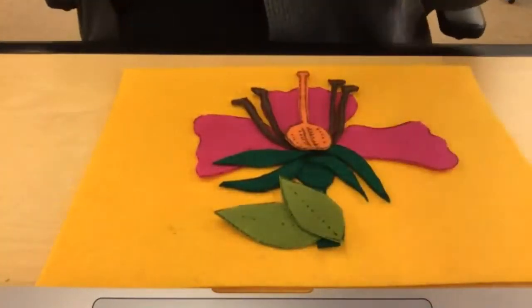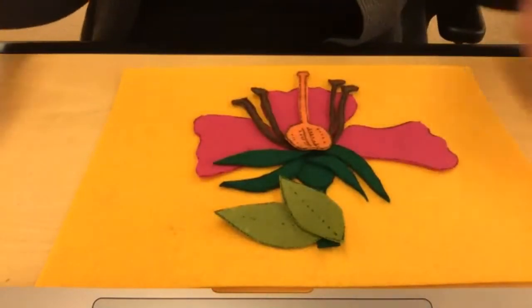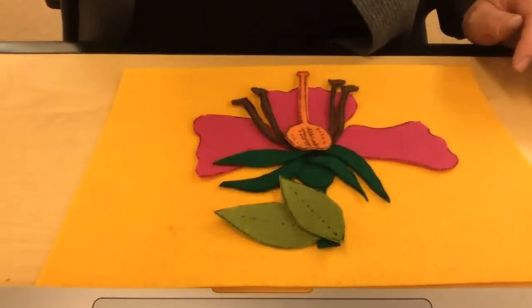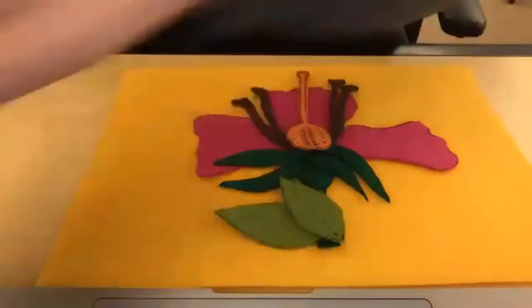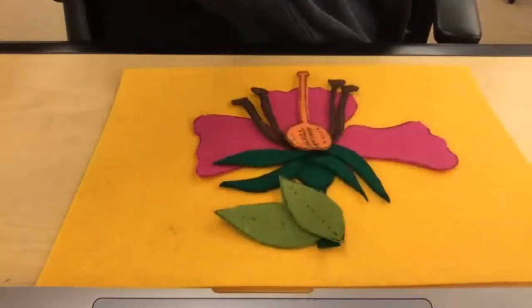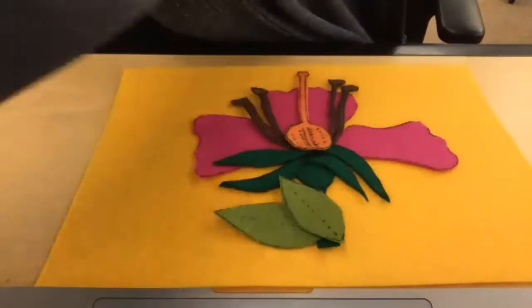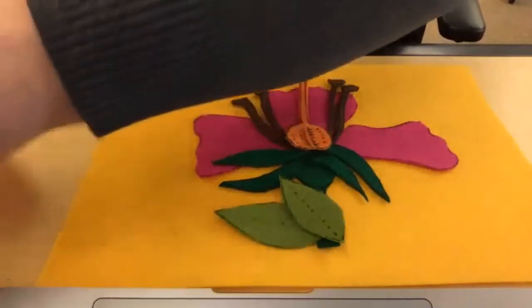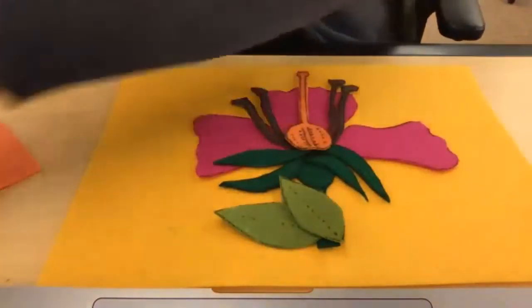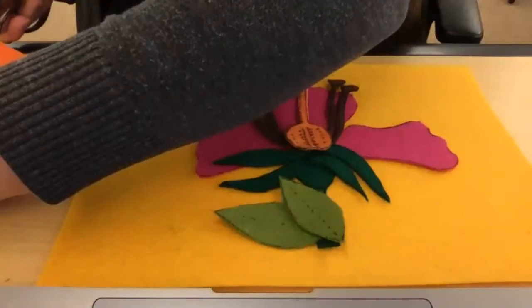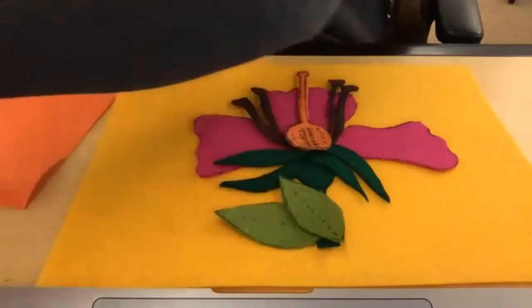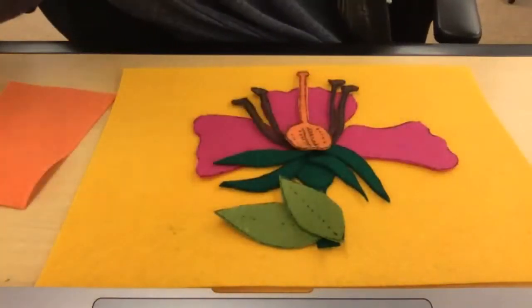So now I have to start making my labels. I'm gonna do it by hand because they don't have a label maker. I just use these little fabric markers. Do you want one of these or like a Sharpie?